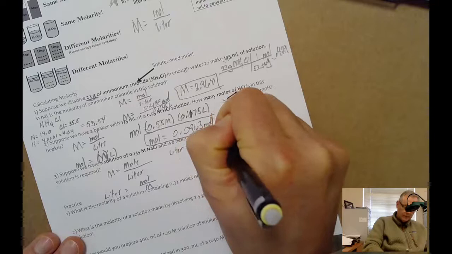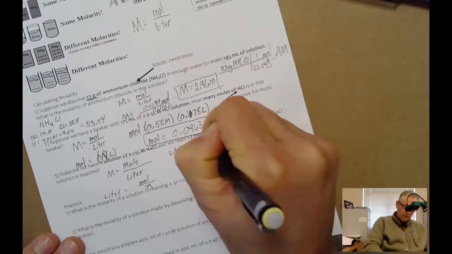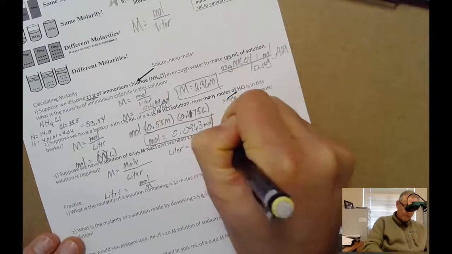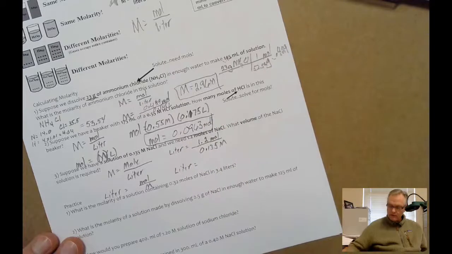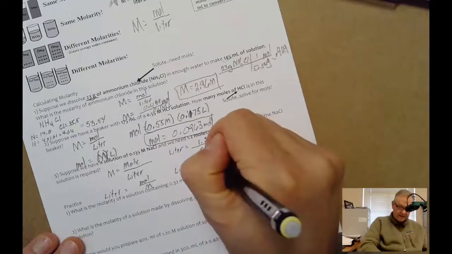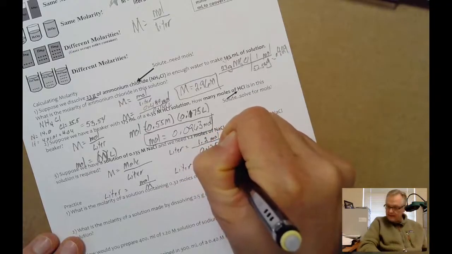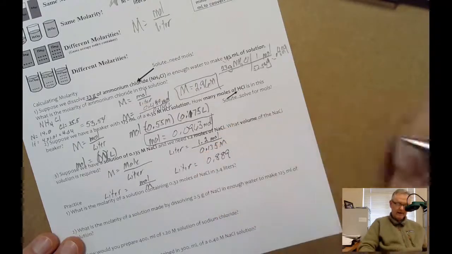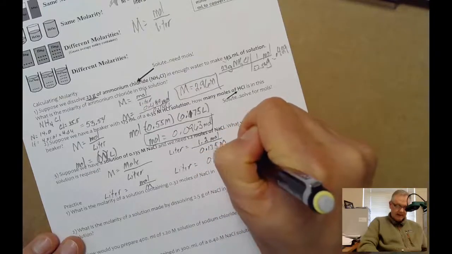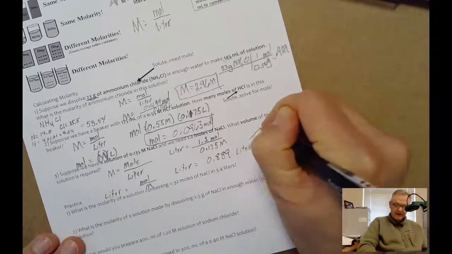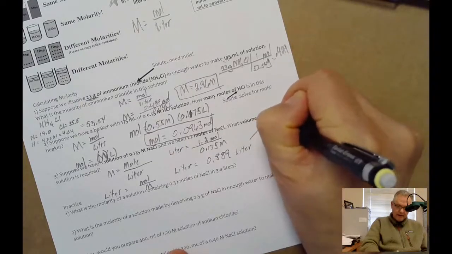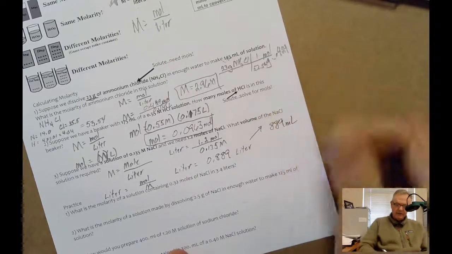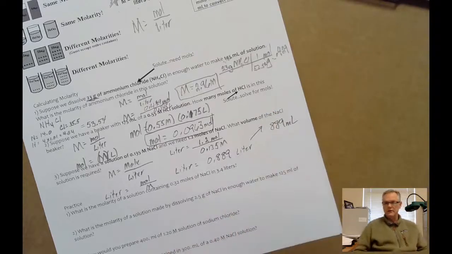1.2 moles, divided by 0.135 molar. So our liters is going to be 1.2 divided by 0.135, and that gives us 0.889. This is in liters. I could very easily convert that over to milliliters, and if I did that, that would be 889 milliliters. I just moved my decimal 3 places to the right.